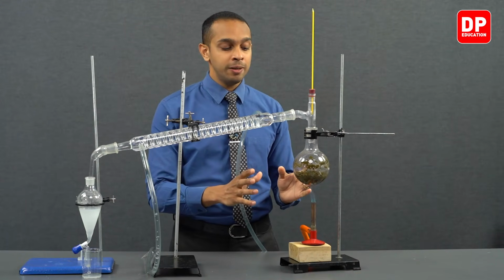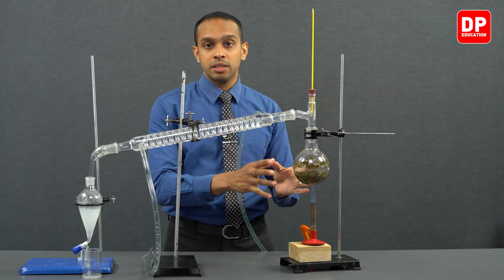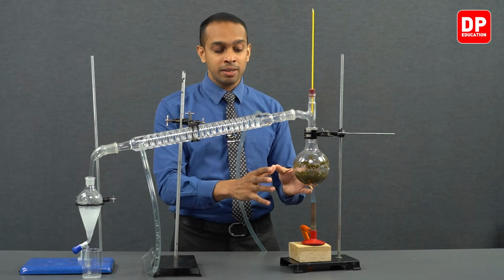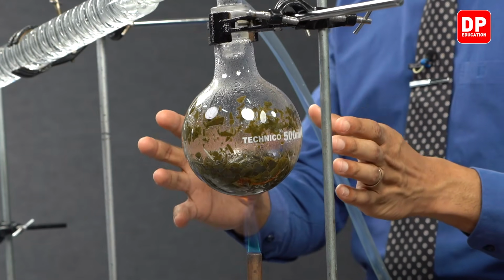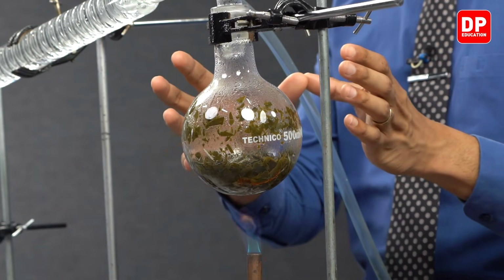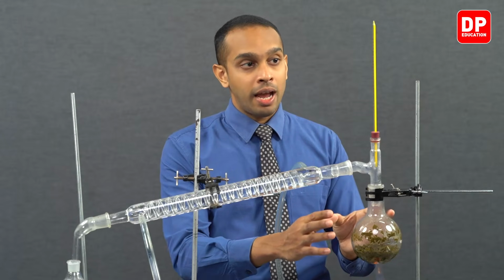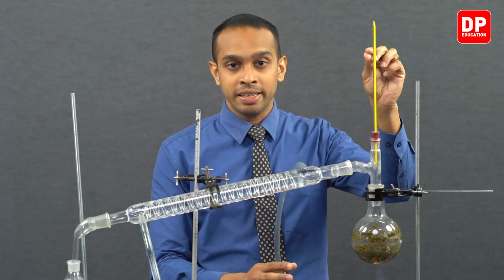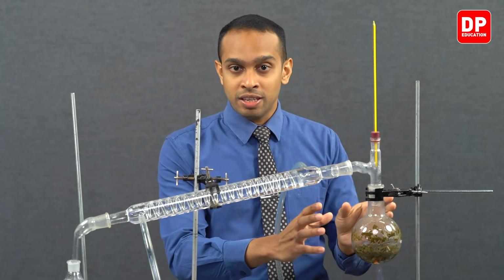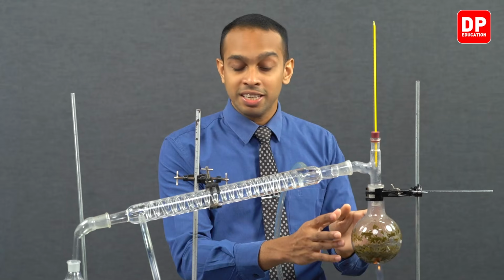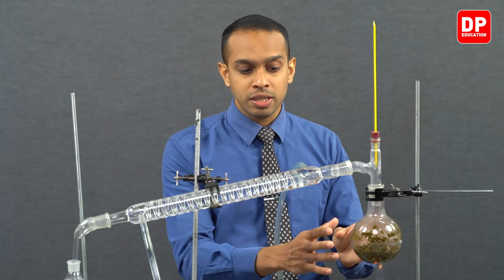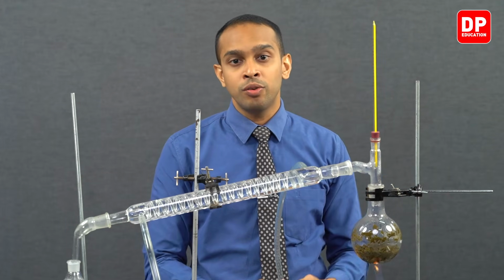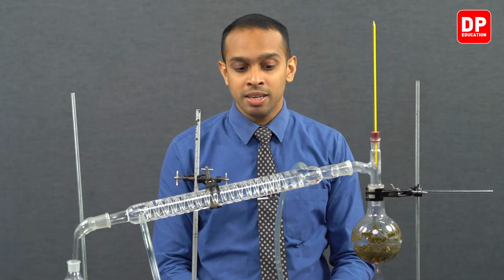Now students, we can see that the water inside this round bottom flask is almost over, meaning the majority of the water that was taken into our round bottom flask has turned into a gas, and the temperature over here is still at 99 degrees Celsius, indicating that there is still essential oil and water mixture present here. If all of the essential oil is completely gone and there's only water, the temperature will be at 100 degrees Celsius.